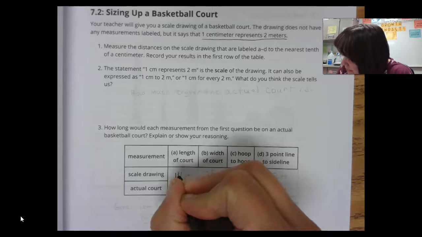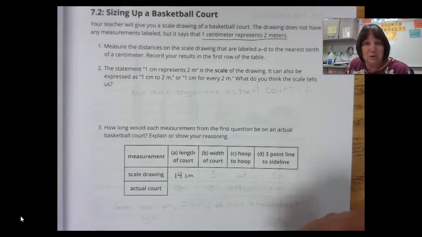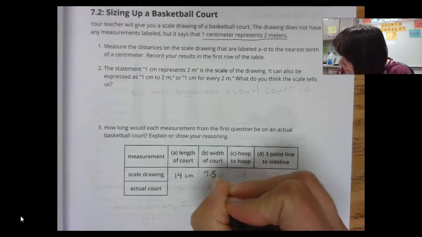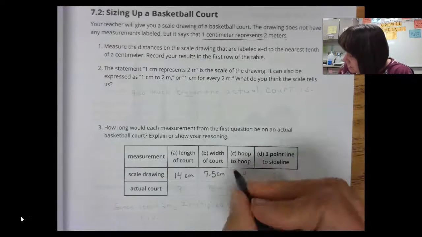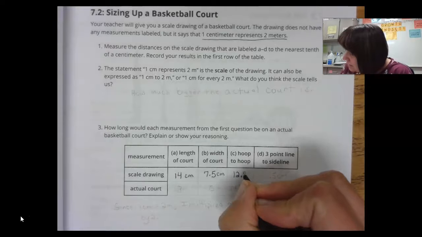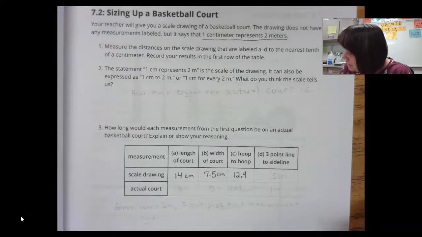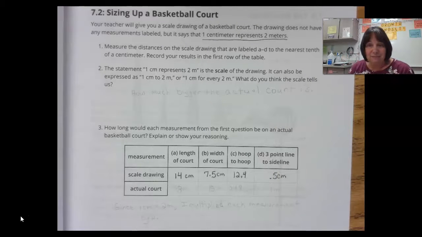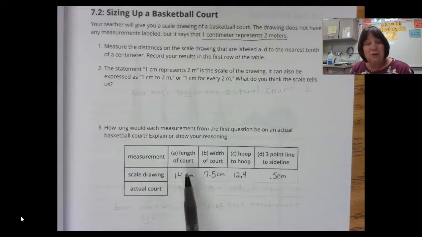It was 14 centimeters for the length of the court, 7.5 centimeters for the width, 12.4 centimeters from hoop to hoop, and the 3-point to the sideline was 0.5, or 1/2. Okay, so this is my scale drawing, but if each centimeter represents 2 meters, what would I do to figure out how big the actual court is?